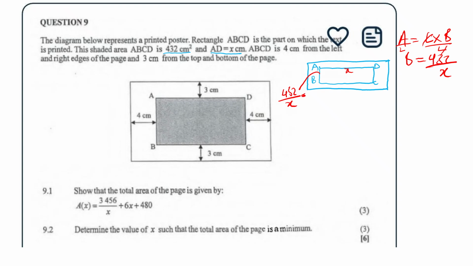Now from here to here, it is x plus 8. It is this x plus the distance from here to here, which is 4 and 4. Therefore from this point to this point, it is the breadth, 432 over x, plus this distance, 6.